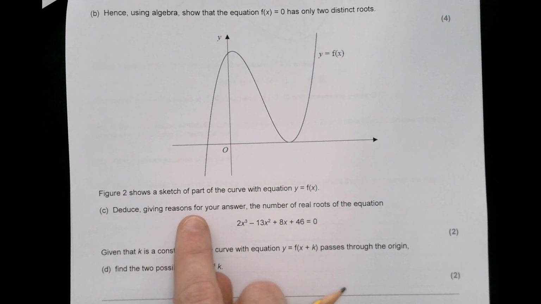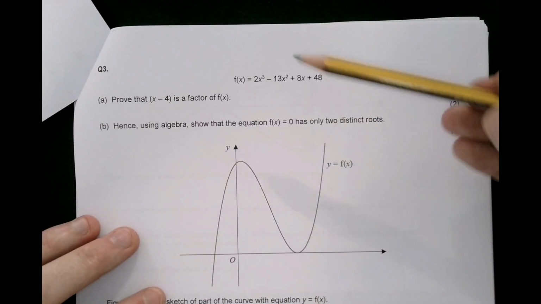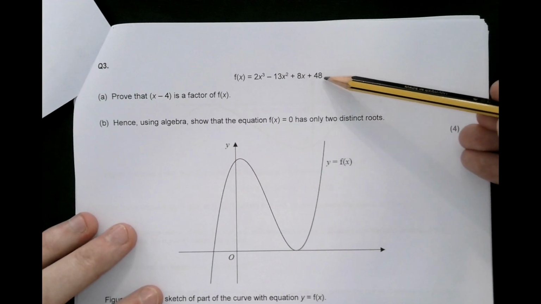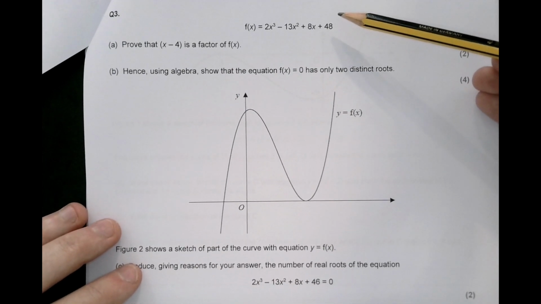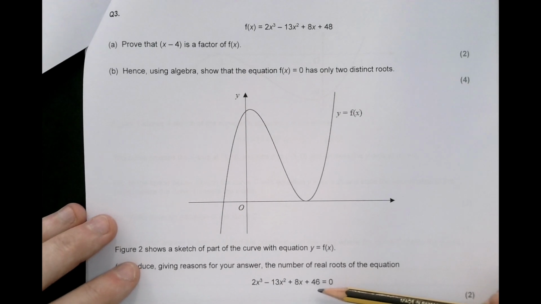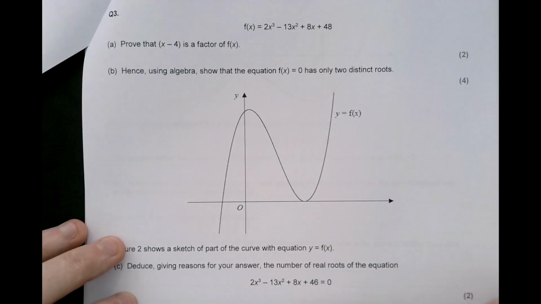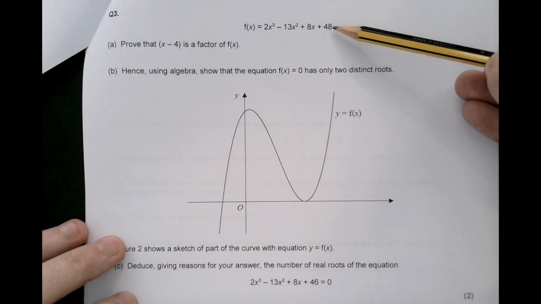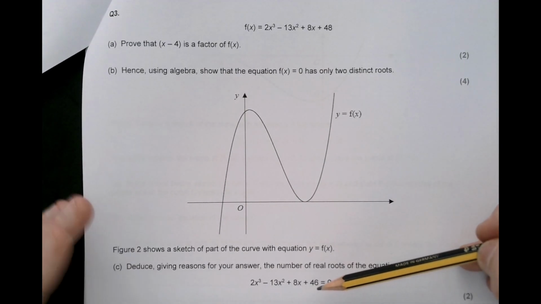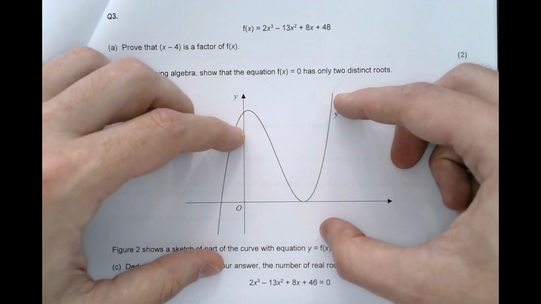Deduce, giving reasons for your answer, the number of real roots of this equation. So note the only difference is that's the same, that's the same, that's the same. It's the 48 that's different. This is 48, this is 46. So what it means is to get from this equation, the one that's drawn, to this equation, we're going to have to go down 2. So this down here is f of x, close brackets, minus 2. So it's gone down 2. To do that, you take the whole graph and move it down 2.